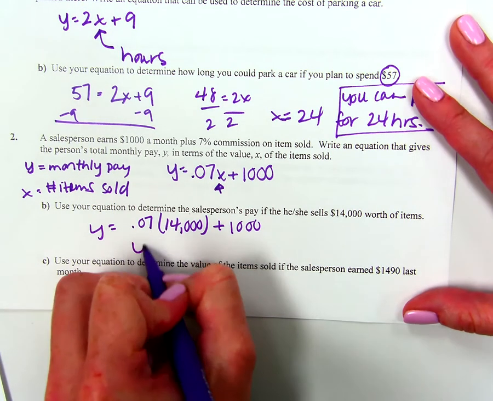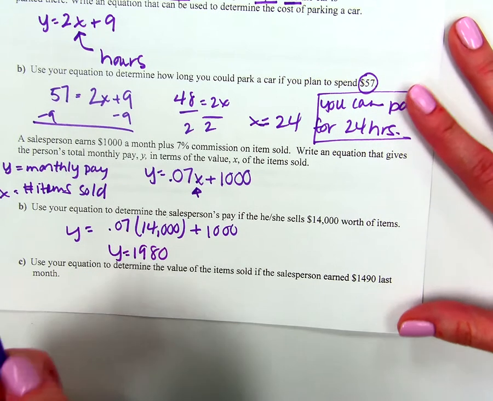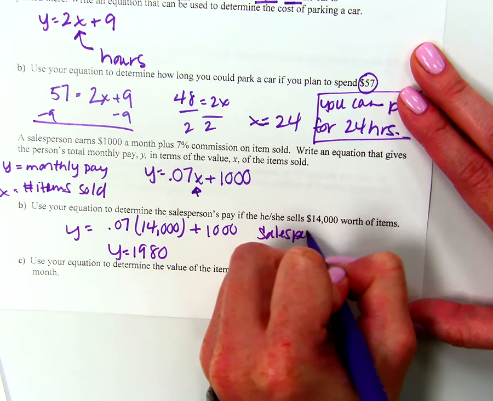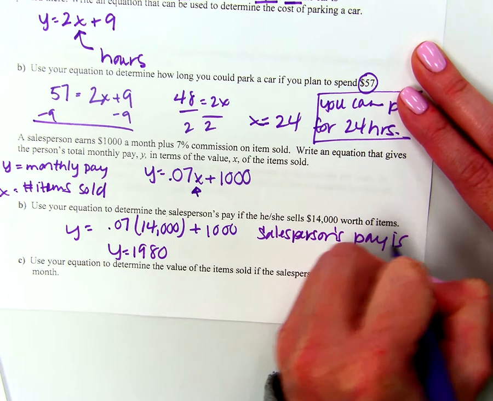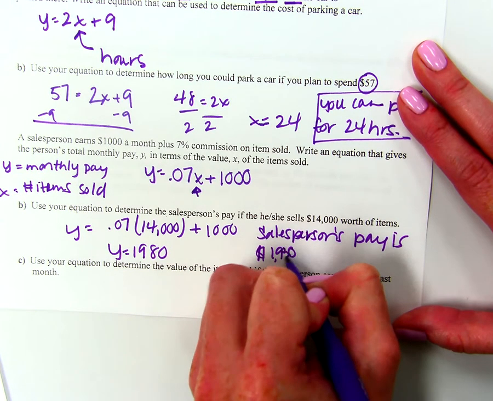So we get y equals 1,980. So the salesperson's pay is $1,980.